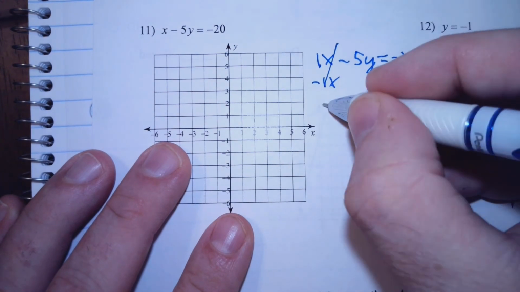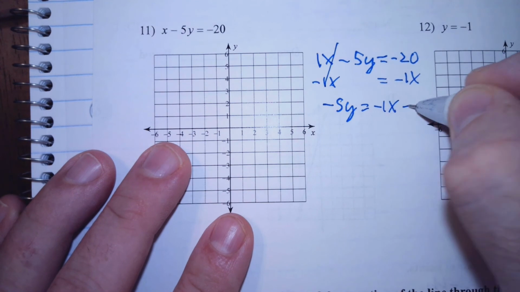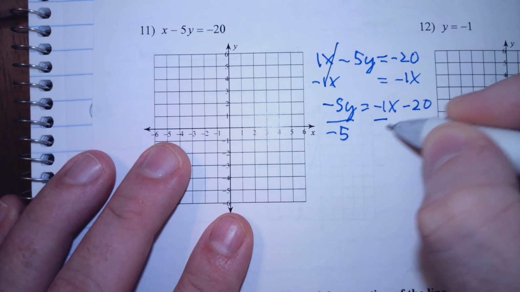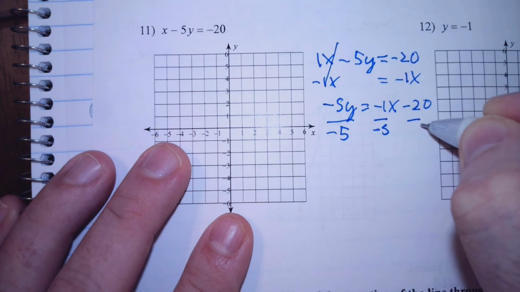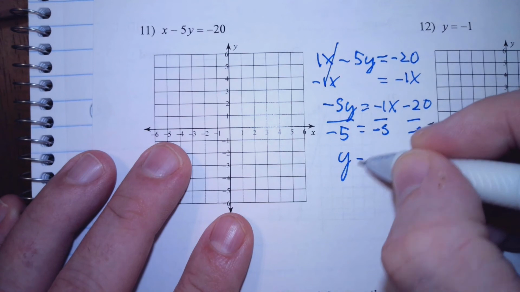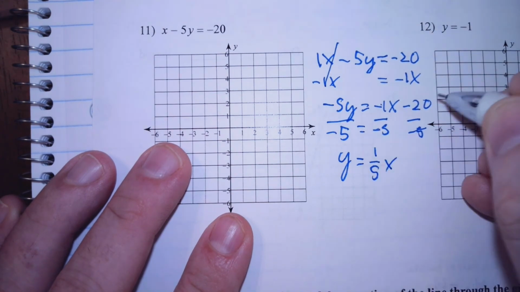Cancels. Negative 5y equals negative 1x minus 20. Divide everything by negative 5. I mean everything. And I'm going to get y equals negative negative is a positive 1/5 x.